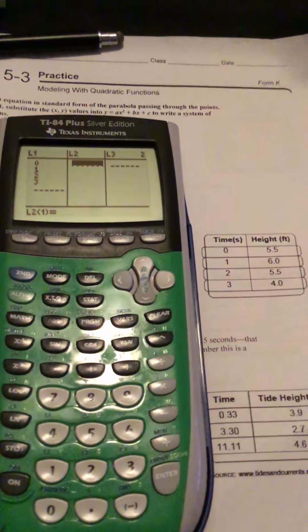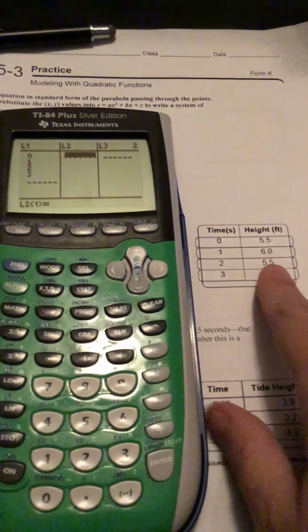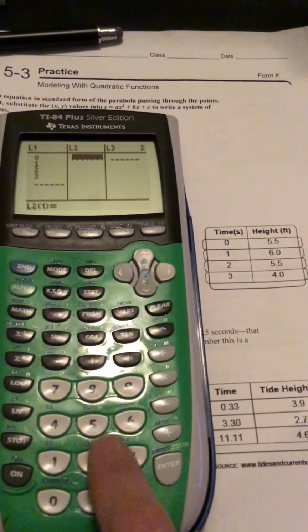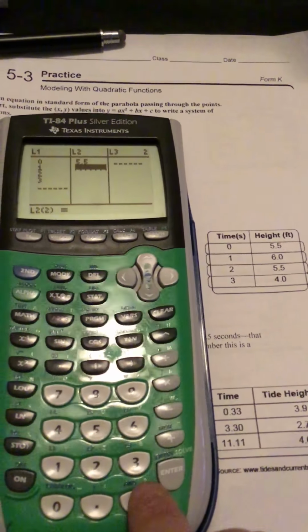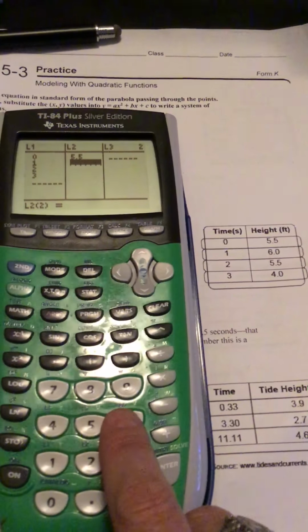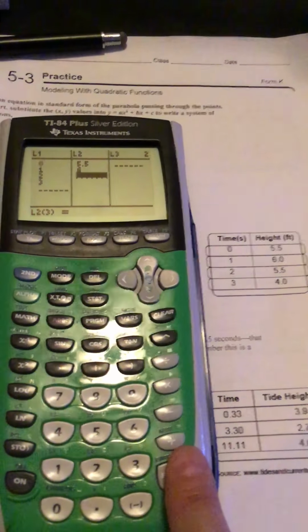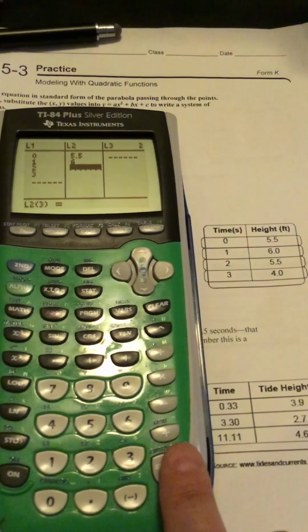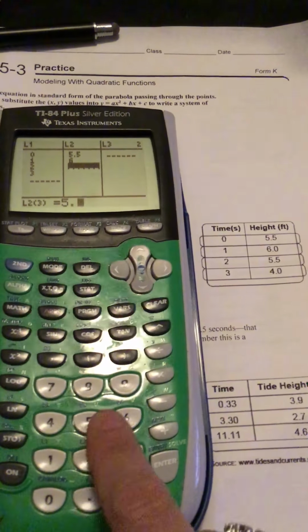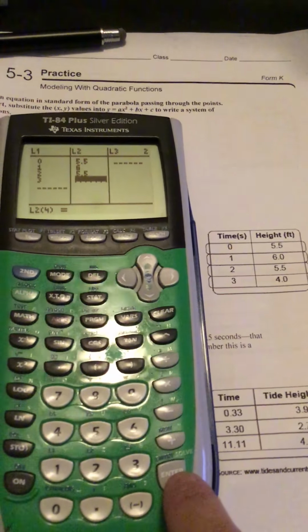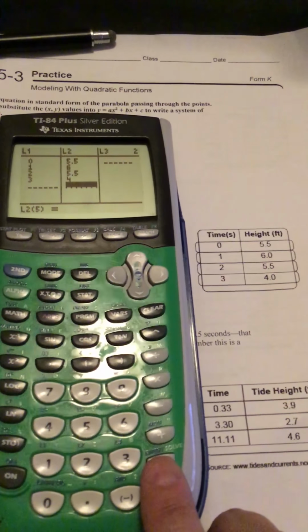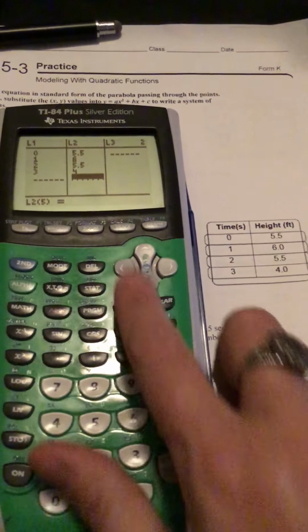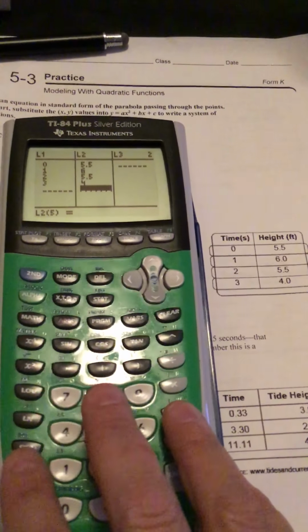And then we're going to record our height. Height at 0 seconds was 5.5. At 1 second, it was 6. At 2 seconds, it was 5.5. At 3 seconds, it was 4 feet. So now we've got our 4 points in.